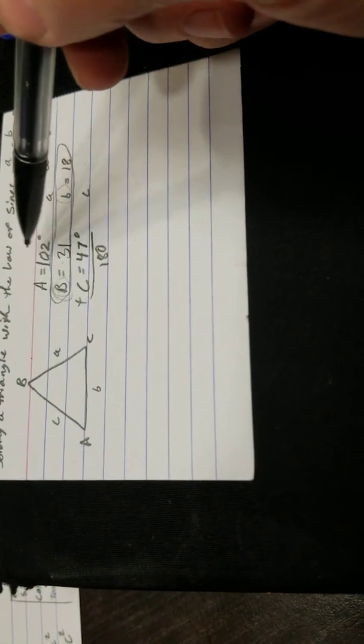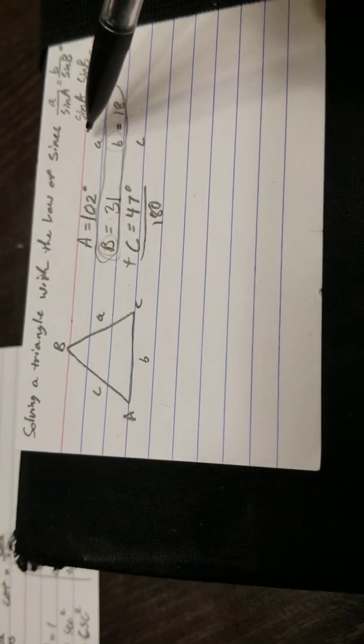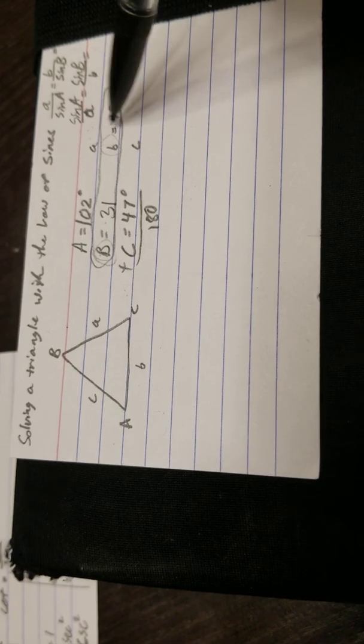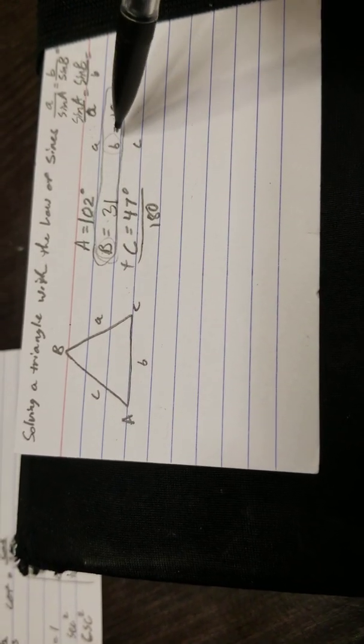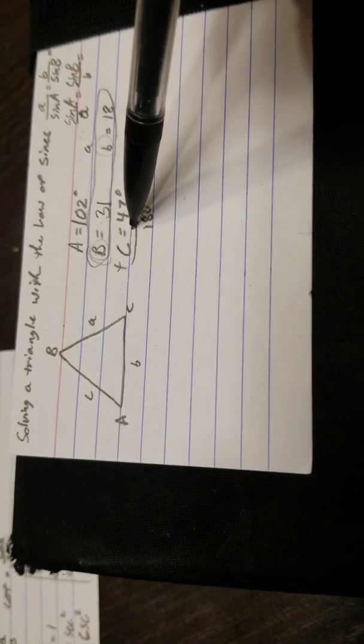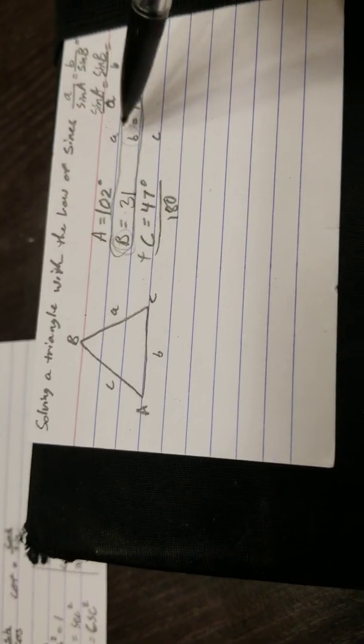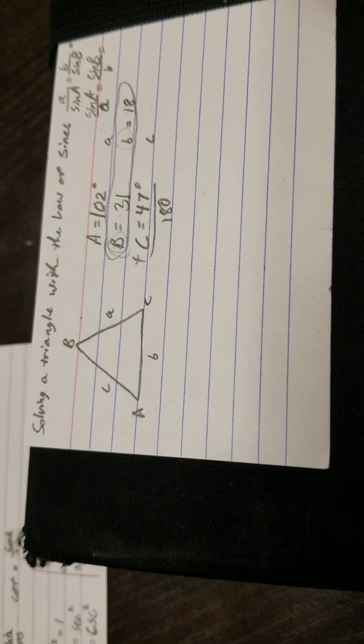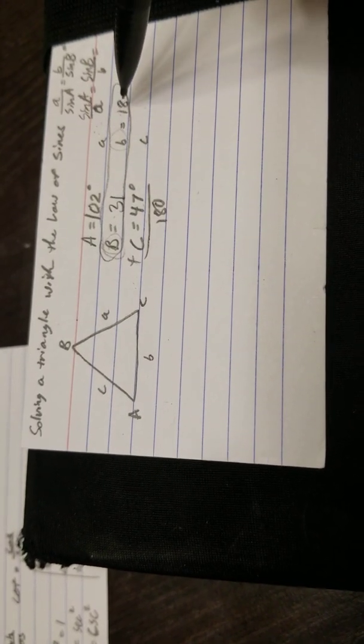And once you realize law of cosines, which is the next video, law of cosines would not work here because you need to have at least two sides with a matching angle. Okay, so I can't have side angle. Well, I could, I guess. But you need two sides and an angle. Here, I only have one side, so law of cosines would not work.